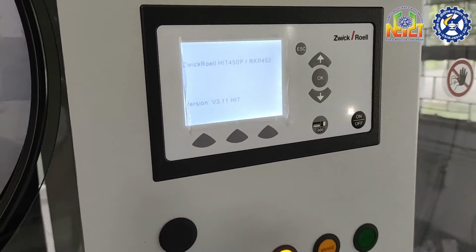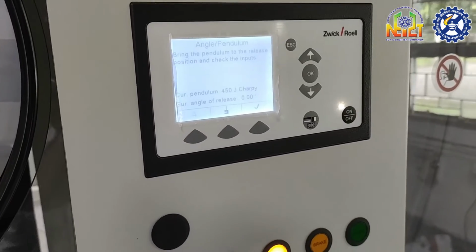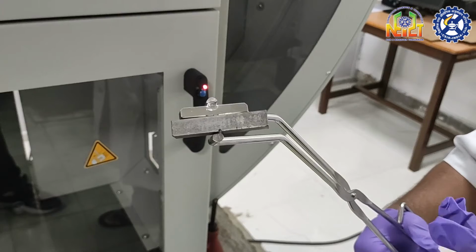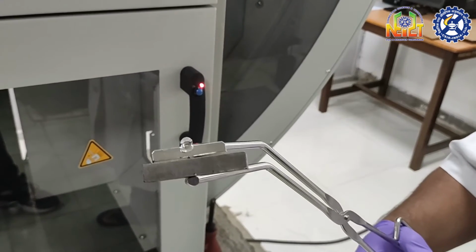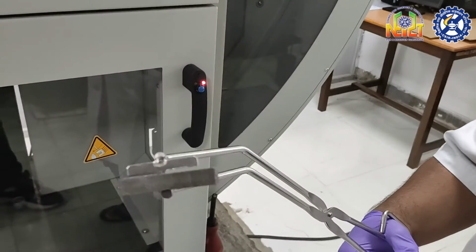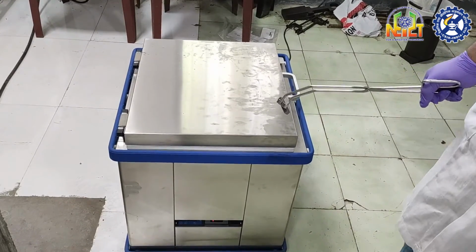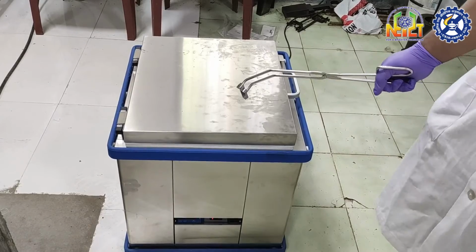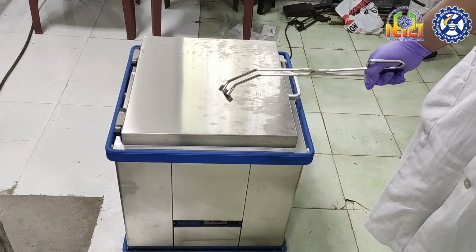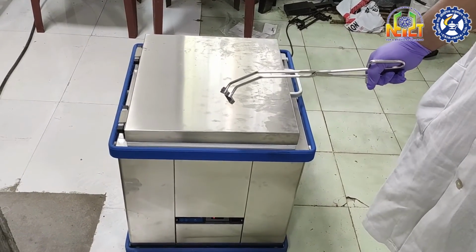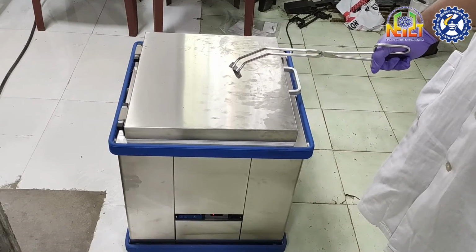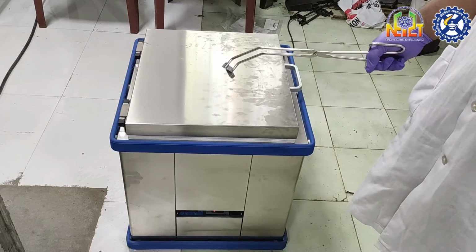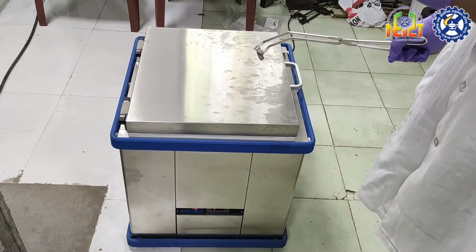It will take some time. So this one is the sample. We will test how much energy this material will absorb using this impact tester. So this one is the cryo chamber. This chamber controls the temperature. Impact loading depends on the temperature. If we require to test a sample at -2 degree or -4 degree, here this control can be performed.